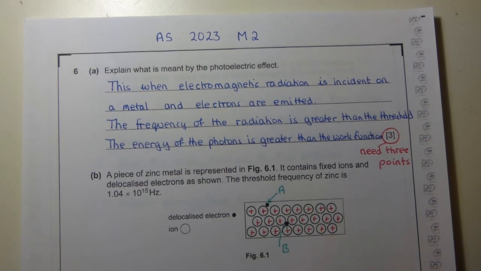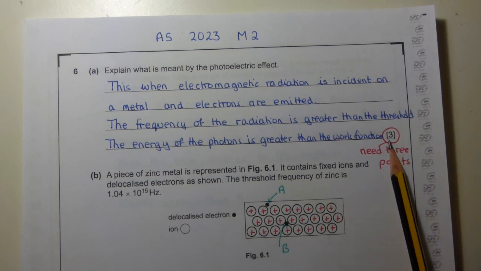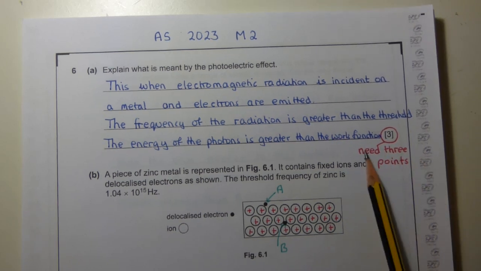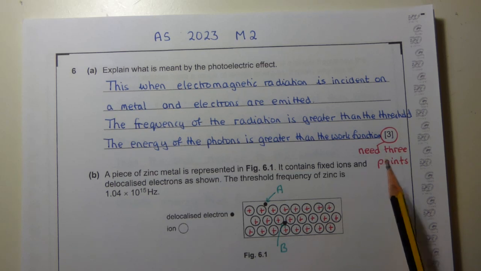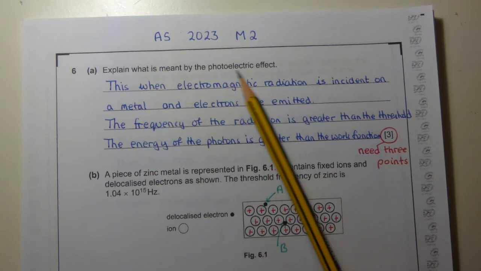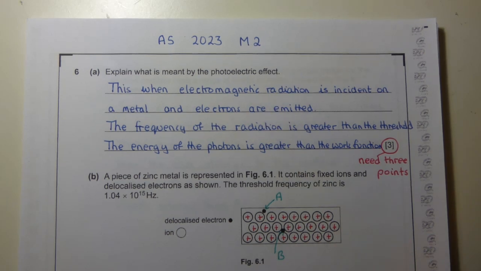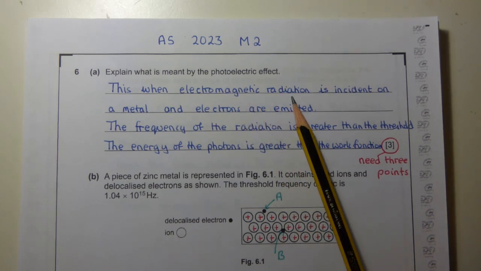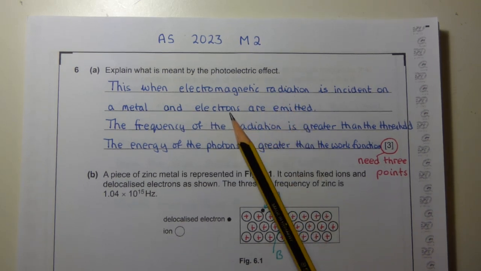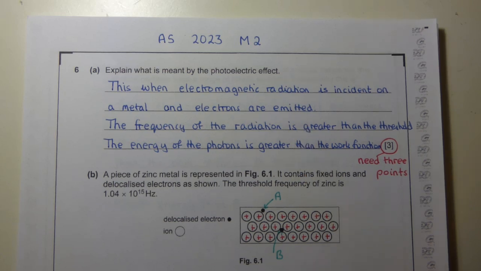Whenever you get questions like this where they give you the number of marks awarded, in this case 3 marks, just try and say 3 things, because normally if you are asked, well, what is the photoelectric effect, you might be tempted to say, well, it's simply the phenomenon where electromagnetic radiation hits a metal and electrons are ejected. And that might give you 2 marks, one for saying that electromagnetic radiation is involved and electrons are ejected or emitted. That would be enough.